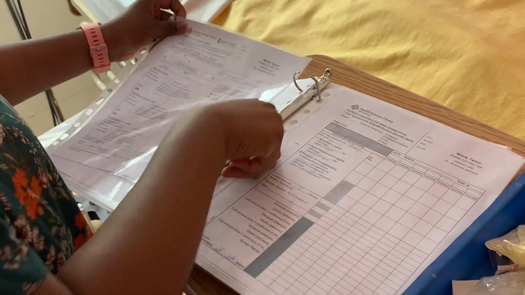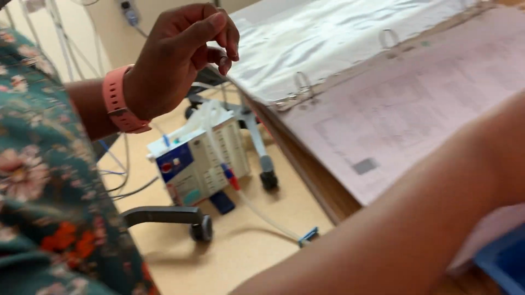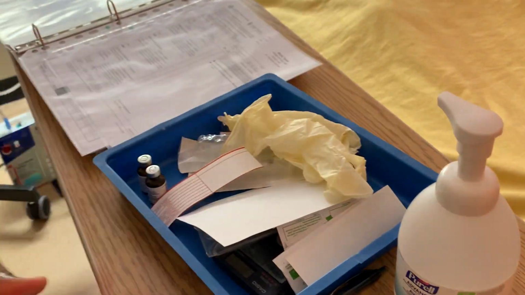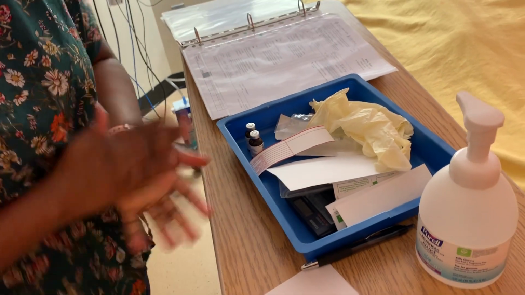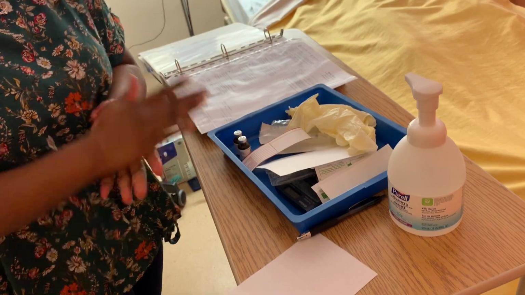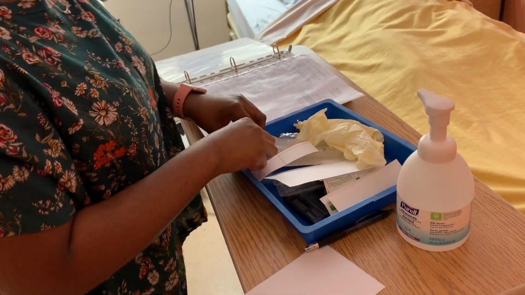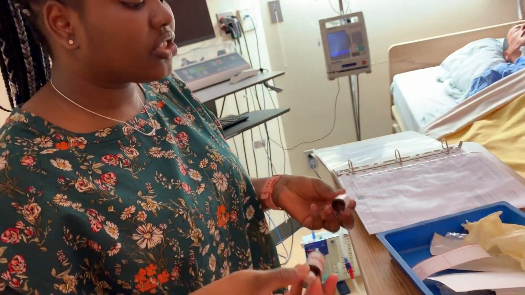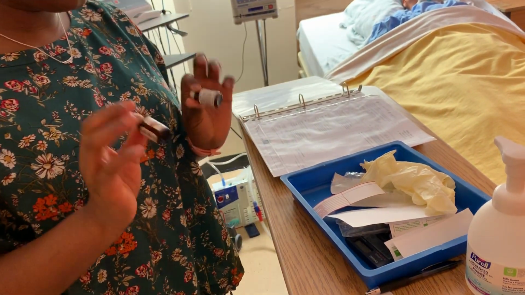So now I'm gonna get my medication. So I'm gonna do hand hygiene now. So I've done my hand hygiene. Okay, so I got my medication from the narcotics counter. I counted it and documented that I'm going to give this medication.